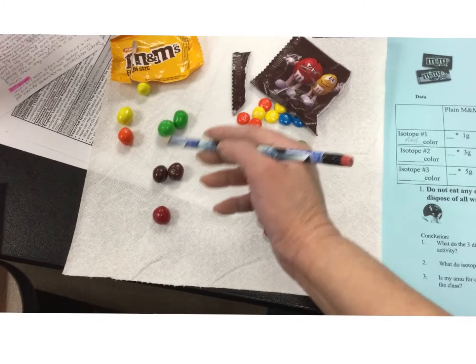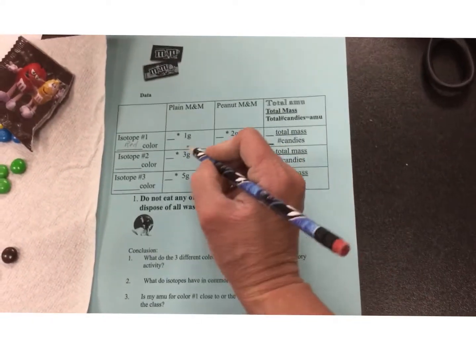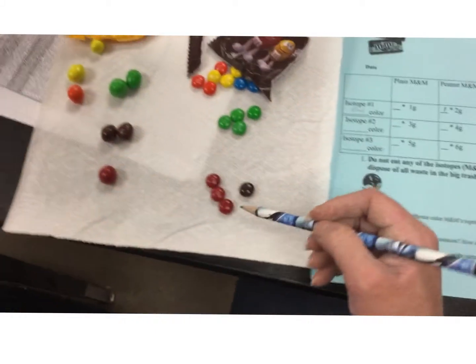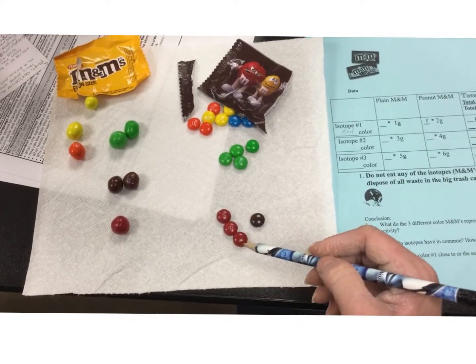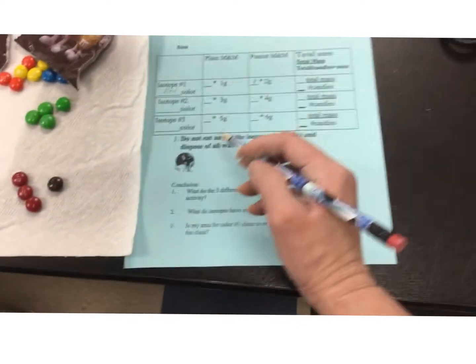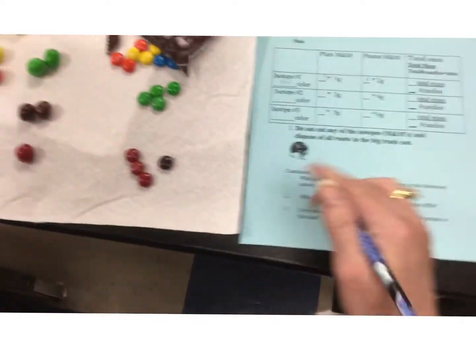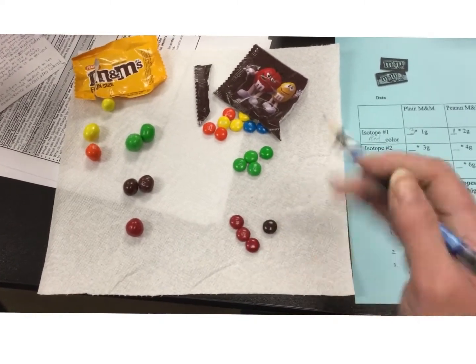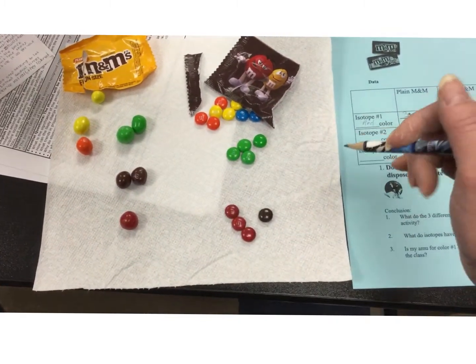So here I have how many peanut that are red? 1. So on my handout, I have 1 peanut that's red. How many plain do I have that are red? I have 3. So I'm going to come over here and I have 3 plain, right? Okay, then you're going to use the next person's color. So even though each one of you has a color, in other words, each one of you are going to be a different isotope, okay?